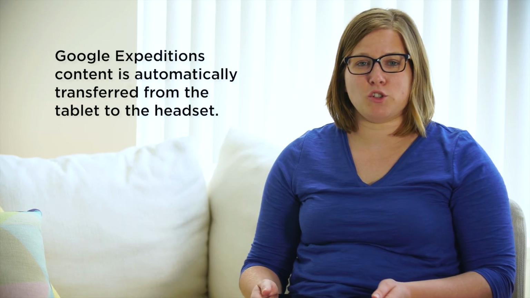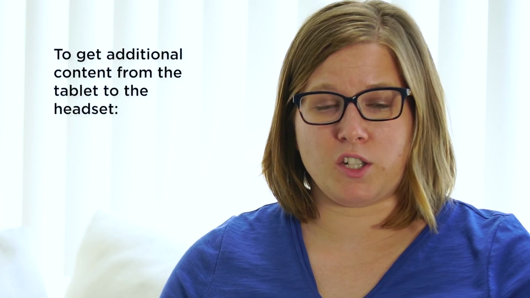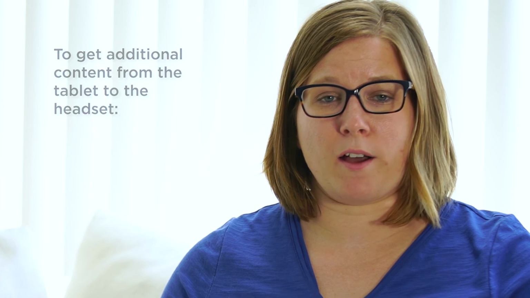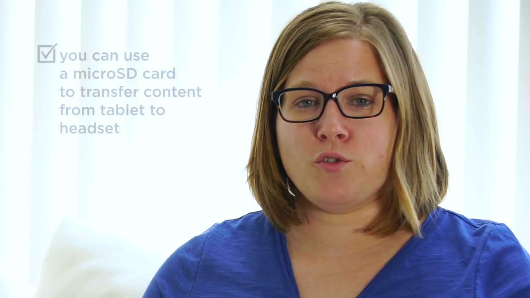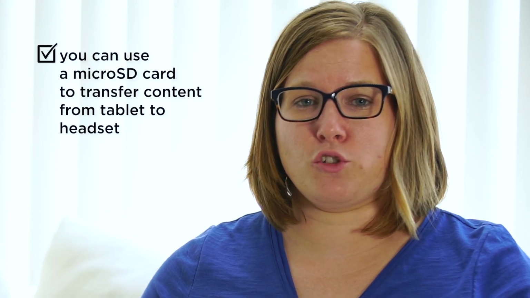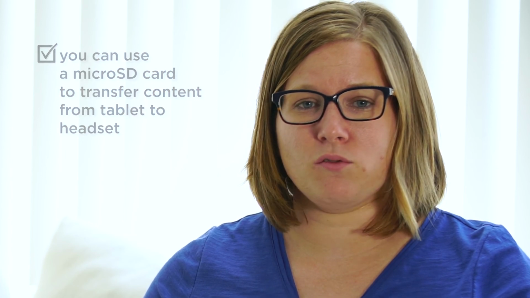To add new content to the tablet, make sure the tablet is connected to a wireless network and then use the Google Play Store. Google Expeditions content is automatically transferred from the tablet to the headset. To get additional content from the tablet to the headset, you have two options. You can connect each headset to a wireless network other than the Ruckus wireless access point. Or you can use a micro SD card to transfer content from the tablet to the headset.